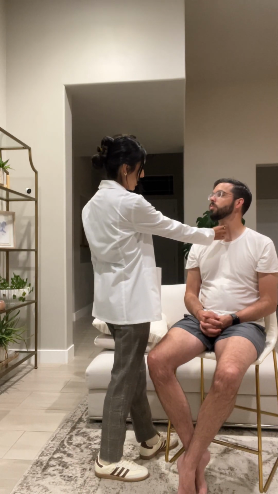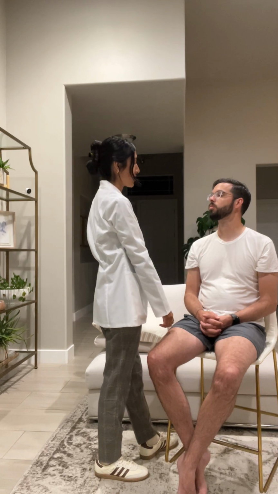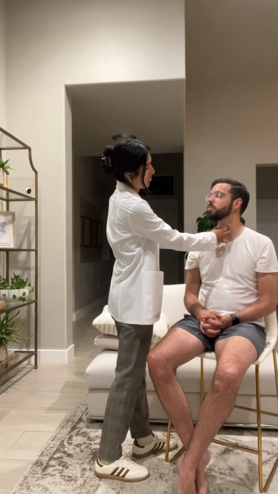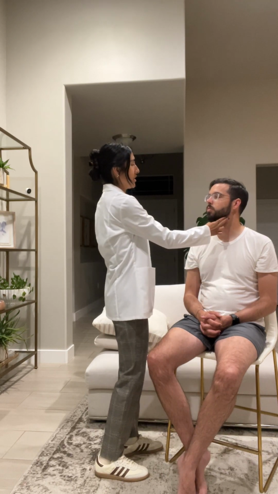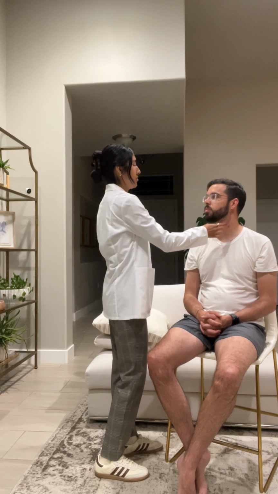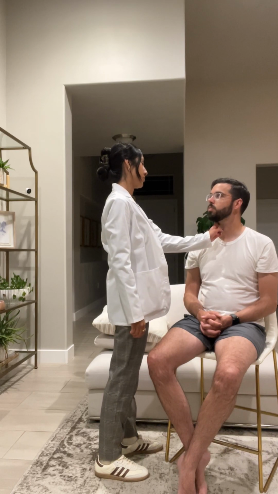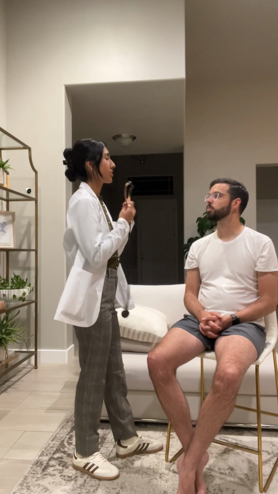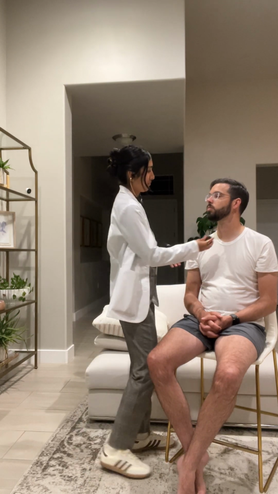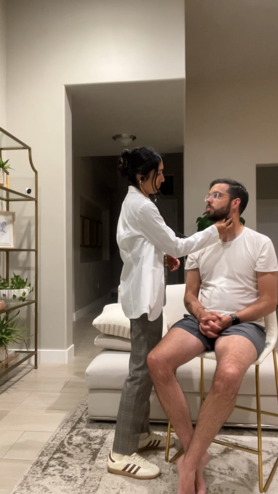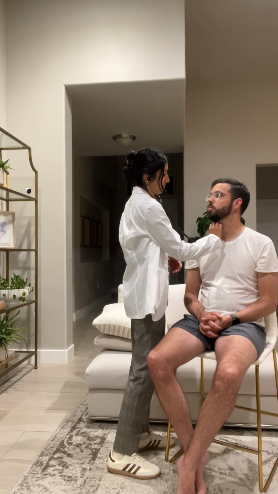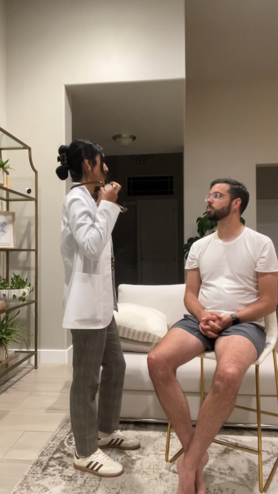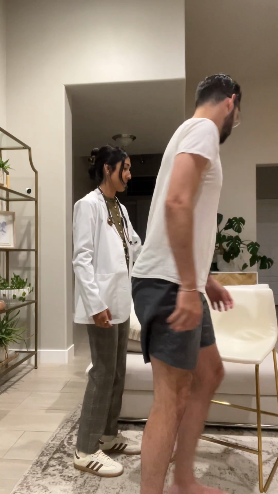So I'm going to be making sure that the trachea is midline and straight. And then I'm going to palpate for the thyroid gland. And then we're going to palpate both carotid pulses. Perfect. And now we're going to listen for bruits at the carotid pulses. Okay, nothing there. And now we're going to have you flip around and I'm going to assess the posterior chest.